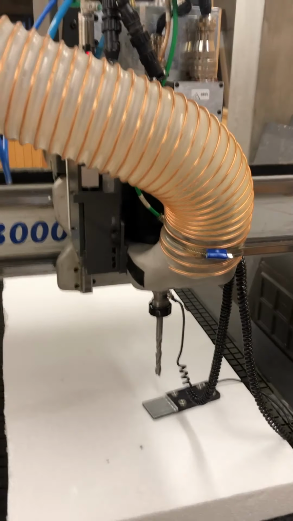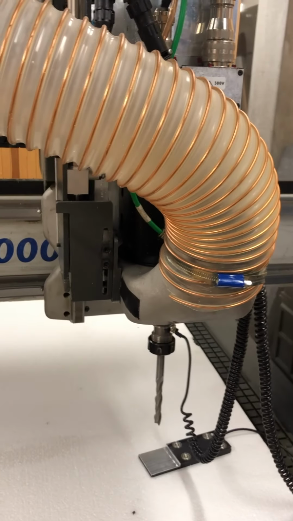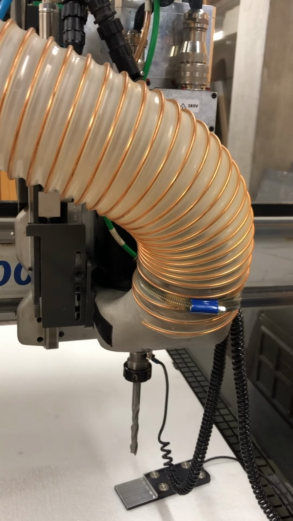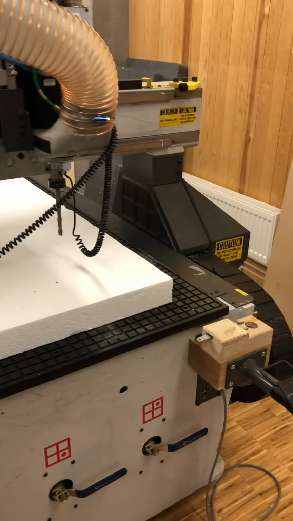Perfect. That's really good. Right, so now we have set the surface depth here. And since the next thing we're doing is setting the maximum cutting depth, we can actually keep the magnet on, and keep this as long as we just put it here instead.